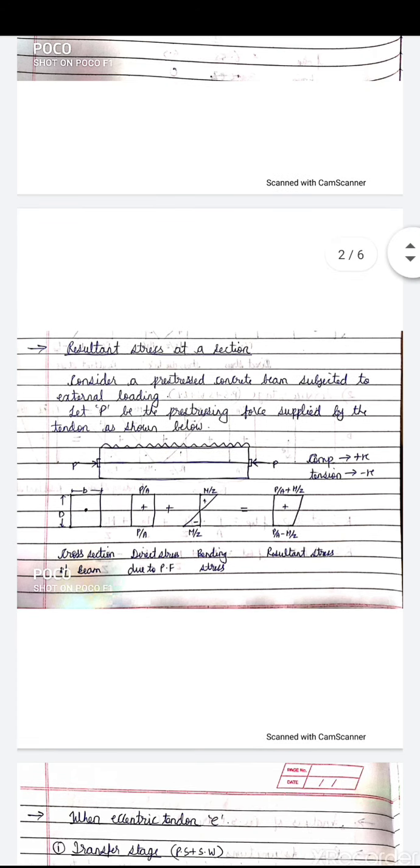So first we have this direct stress due to pre-stressing force. So direct stress is given by P upon A. So this is compressive stress, so hence it is taken as positive. So remember one thing, compressive stresses are taken as positive and tensile stresses are taken as negative.